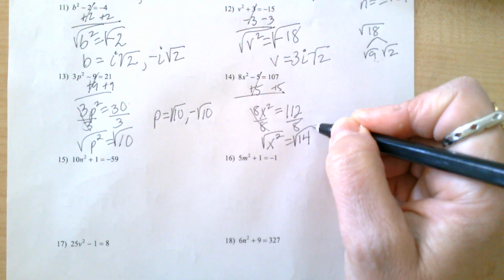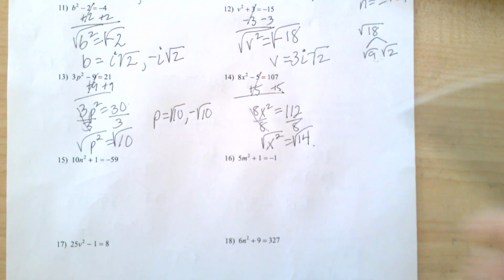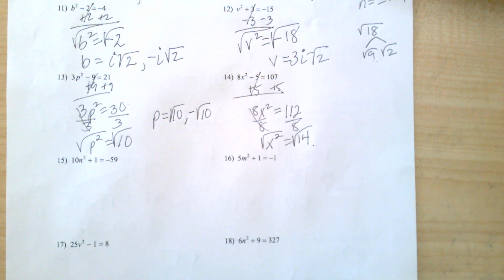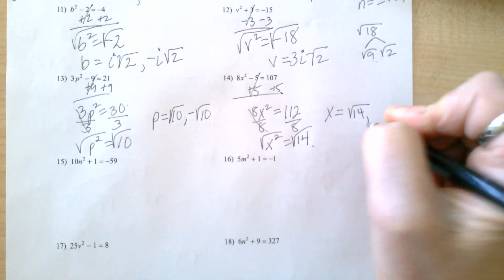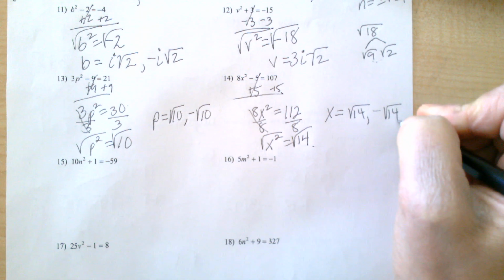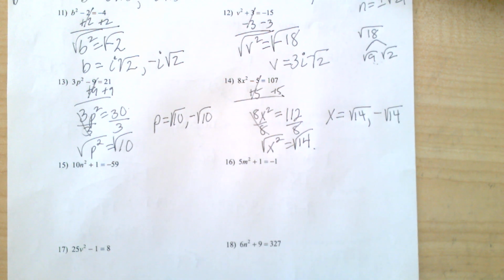Yep, take the square root. Is 14 a perfect square? Nope, it's not. So what are we going to do? All we're going to do is say x equals the square root of 14, and you're right, square root of negative 14. Ooh, we're rolling with the positive negative square roots now.